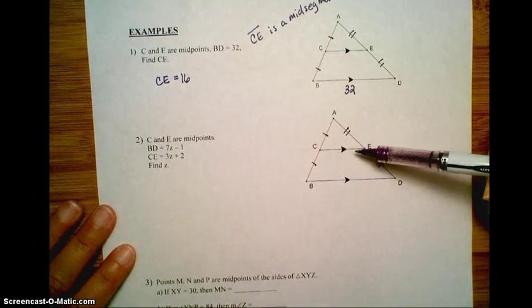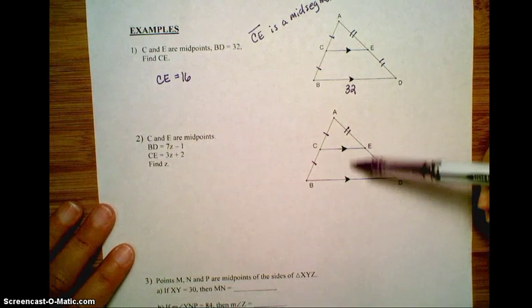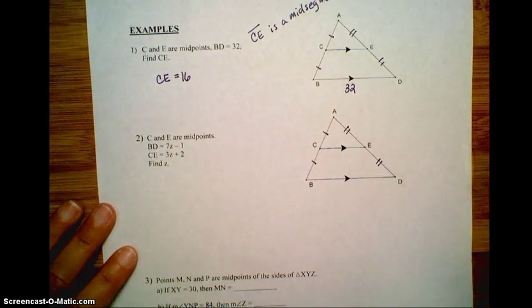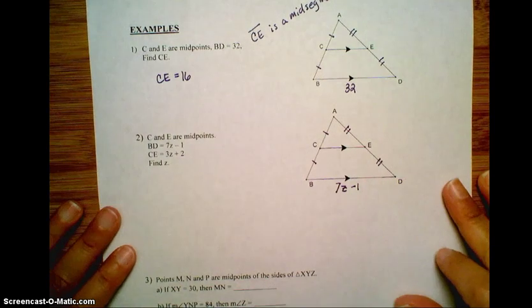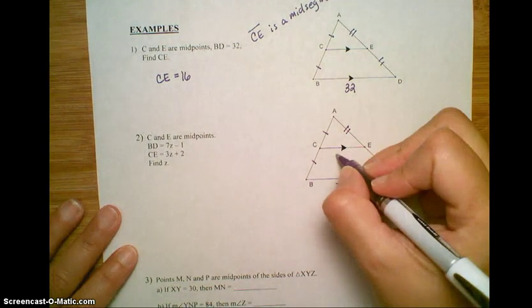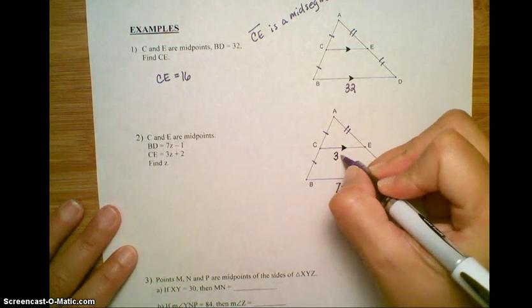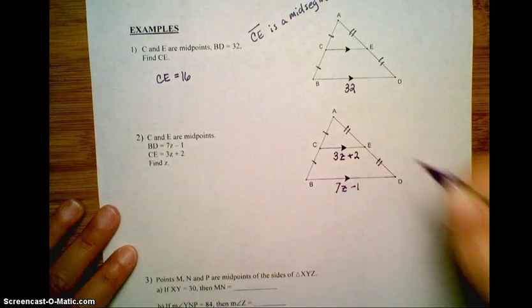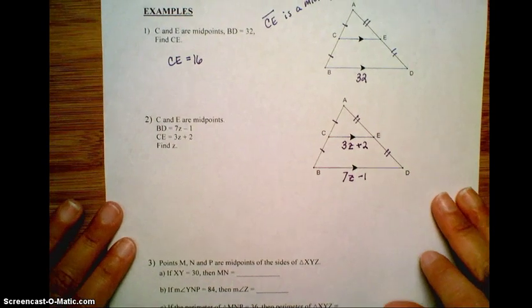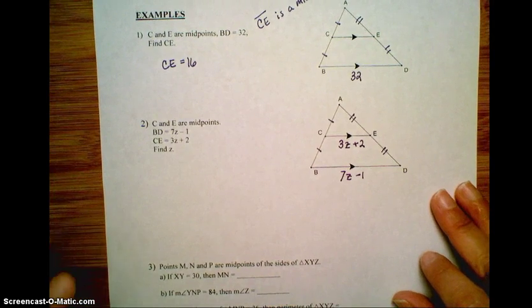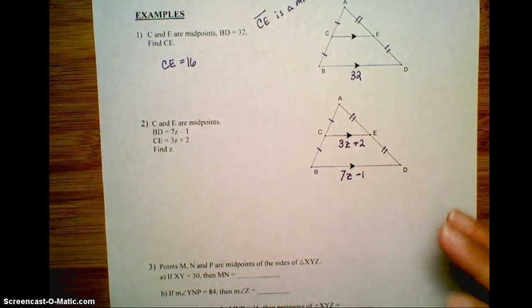Okay, on the second problem, again, we're told C and E are midpoints. Therefore, segment CE is a midsegment again, and we can see it's parallel to the base. We're being told that BD is 7Z minus 1. Don't forget to write on your picture. We're being told the length of segment CE is 3Z plus 2, and we're being asked to find Z. So what I recommend is the first thing you should do is write down the relationship without the variables. Just use the names of the segments.